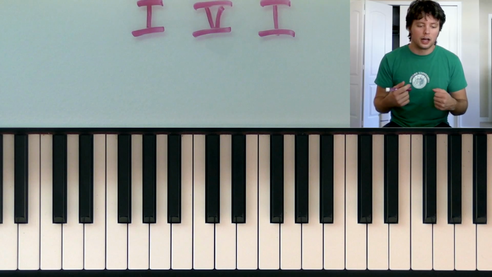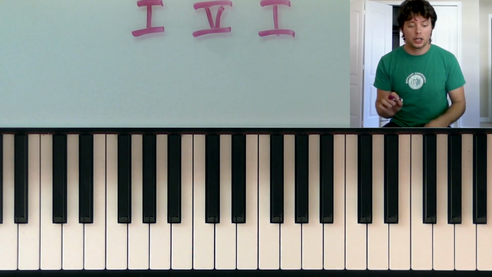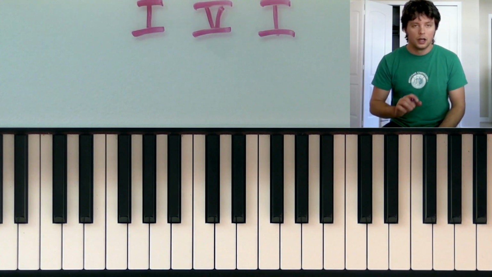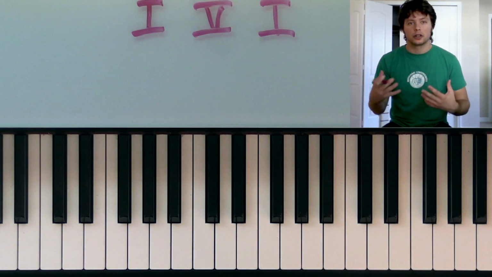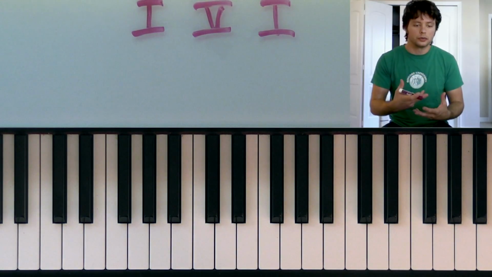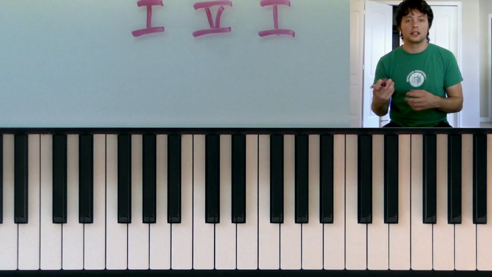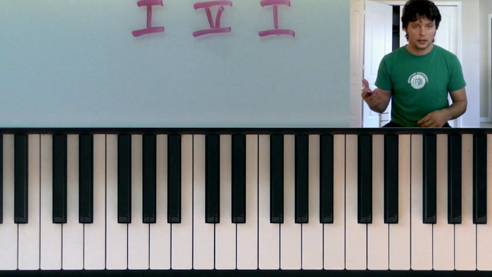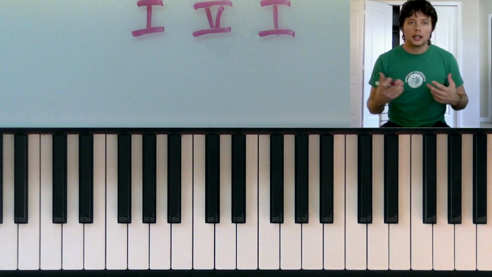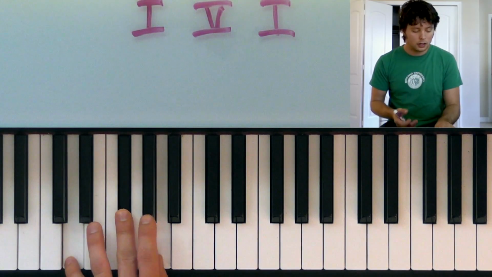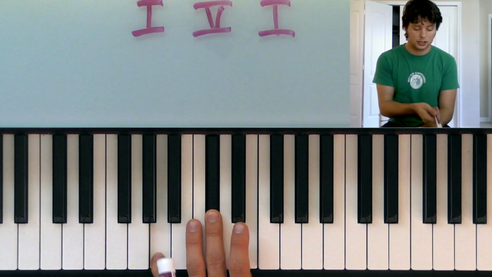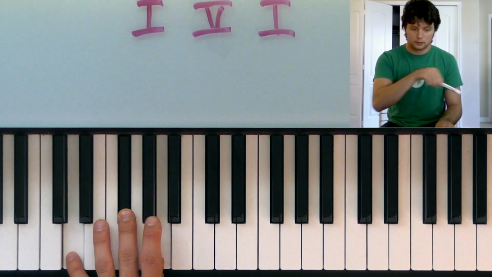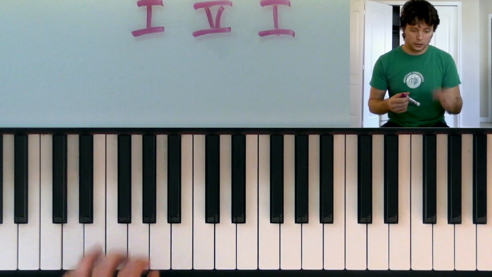So to start with, let's just go over what this actually is, this 1, 5, 1 progression. If you remember, a 1 chord is just the chord built on the first note in our key, or we actually call that the root note. Chord 5 is the chord built on the 5th note in the key. So if we chose a key, like say the key of D, this is our 1 chord because it's built on note number 1. This is our 5 chord because it's on note number 5. And then for our progression, we're going back to the 1 chord.